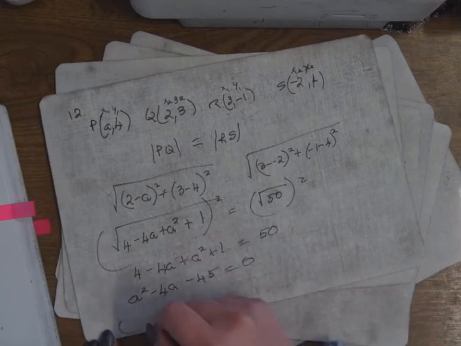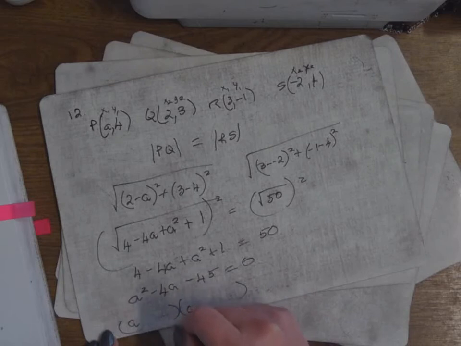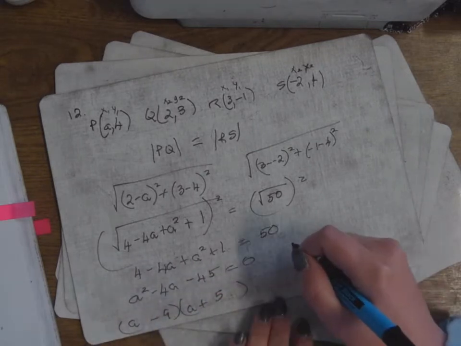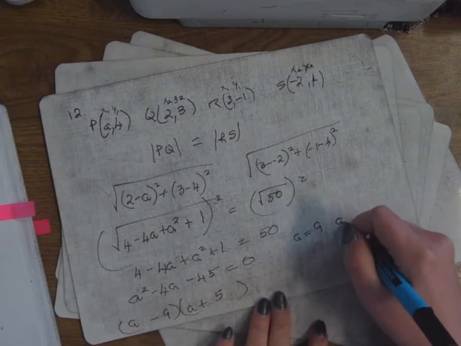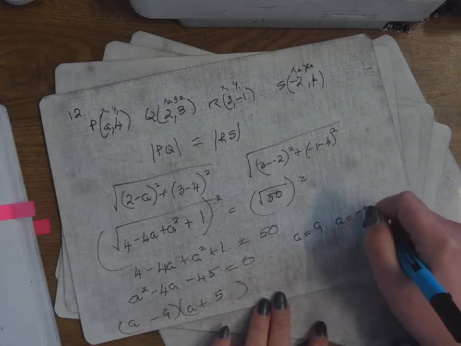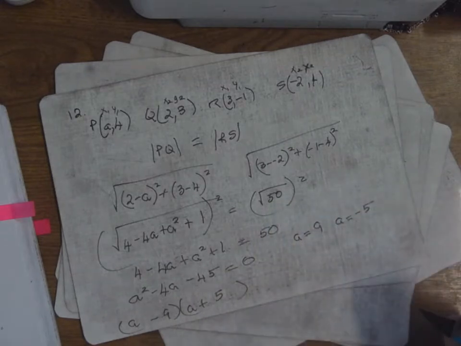Two sets of brackets, A and A, 9 and 5: (A minus 9)(A plus 5). Let each bracket equal 0, so A can be 9 or A can be minus 5. Are we good?